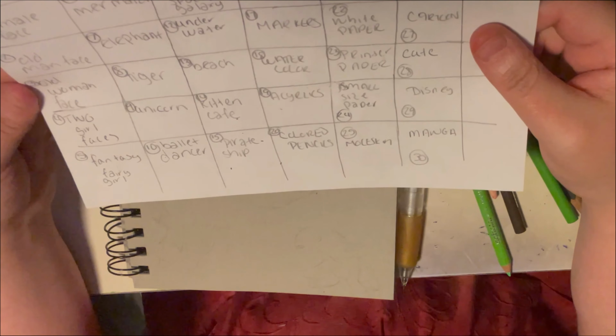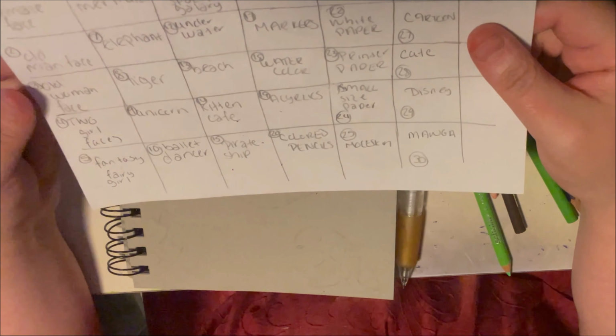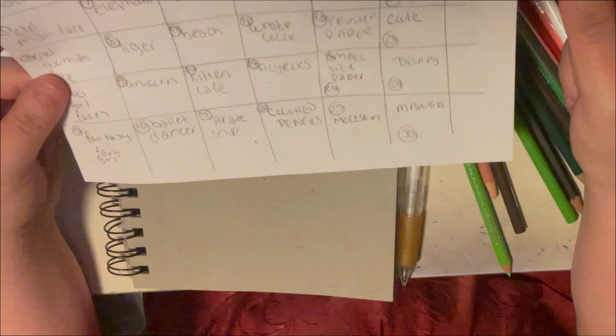Here's a random number, 8. So we would go old man and tigers. So that would be part of a drawing. So I'm really excited about this idea.